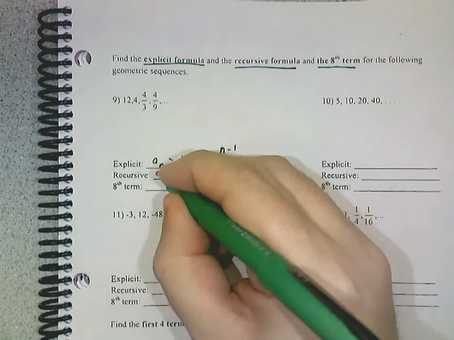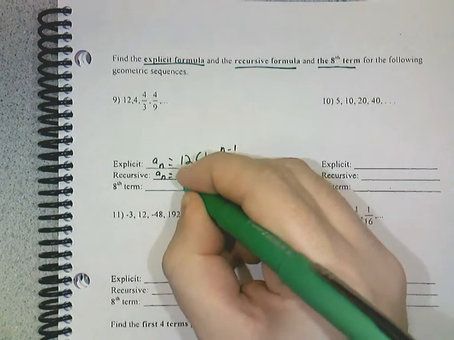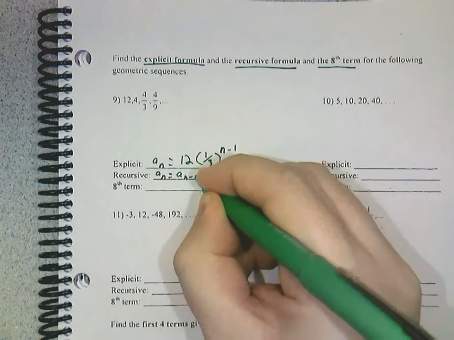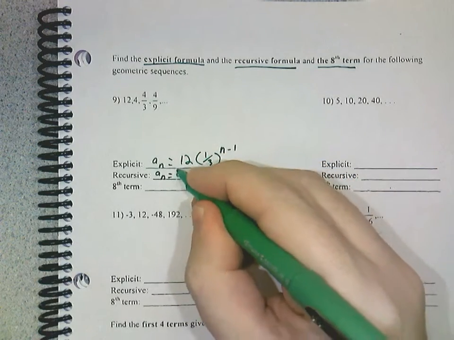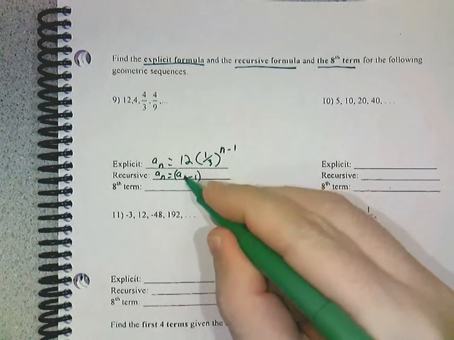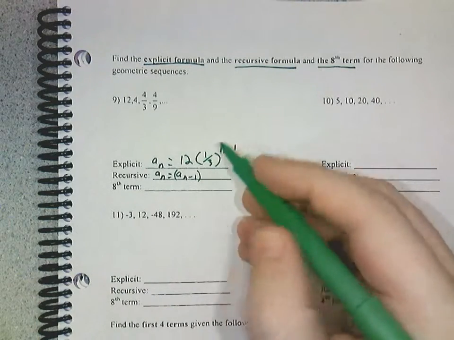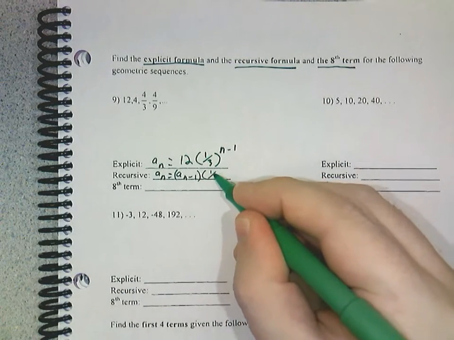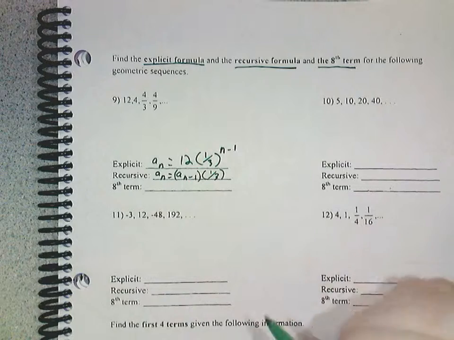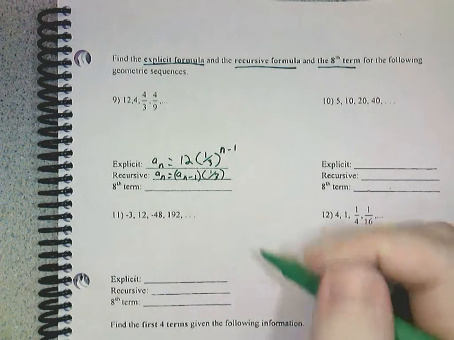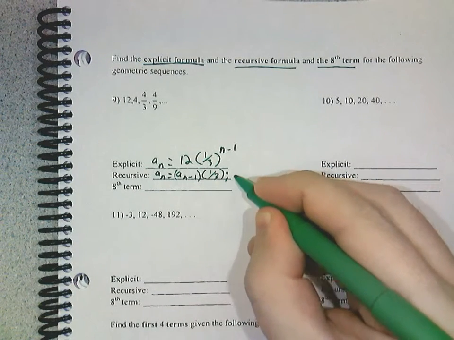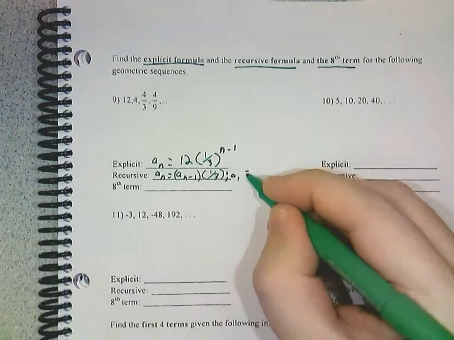Recursive, again, is pretty much the same. A sub n is equal to a sub n minus 1, but this time we are multiplying a sub n minus 1 by my common ratio, which is 1 over 3. So these two numbers are multiplying with each other. Then we still identify the first term, which is 12.